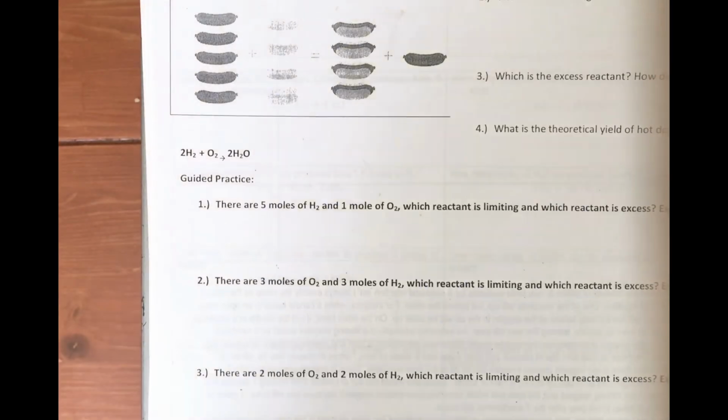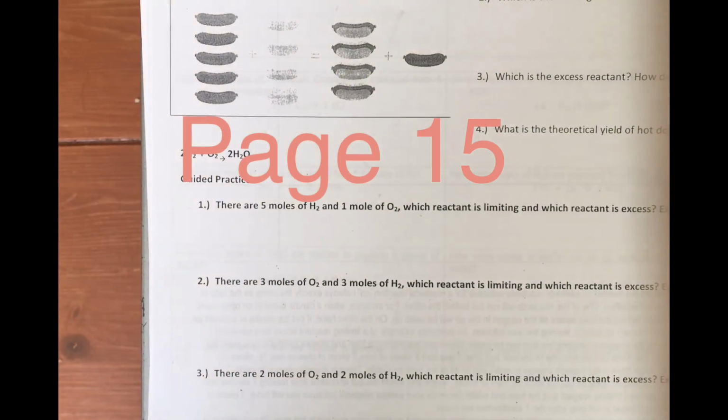In today's lesson, we're going to be learning how to calculate limiting reactant using mole-to-mole conversions. This is happening on page 15 in your packets. So if you don't have your packet out, make sure you get it out now and turn to page 15. And we'll get started right away. Hey guys, we're back on page 15 in your packets.